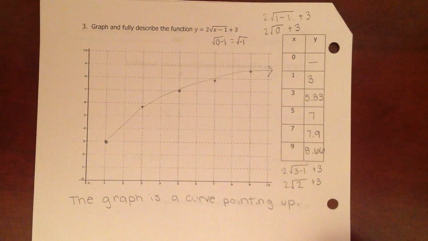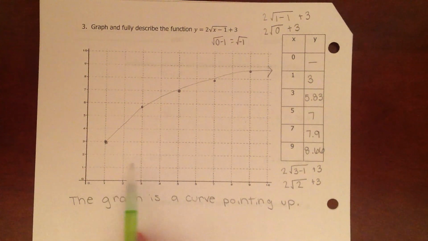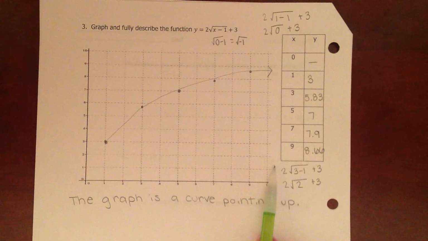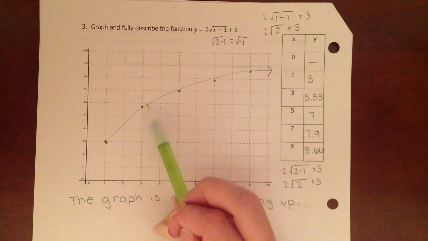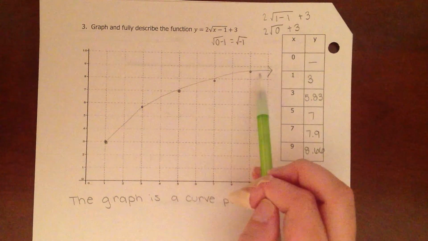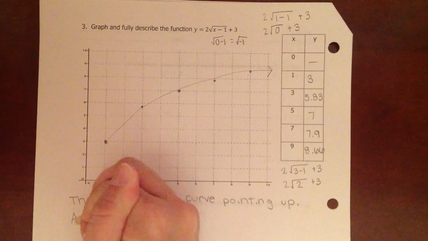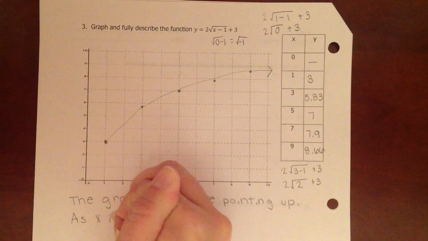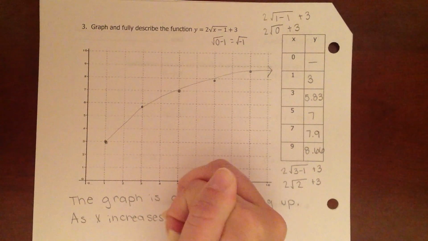Next, what happens as x increases? So as we go this way, what's happening to our y values in our graph? As we're going up in our x's, our y's are also going up. So we will say as x increases, y increases, because our y's are also going up.